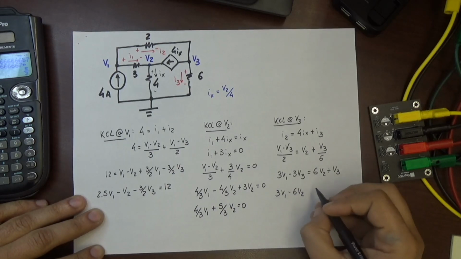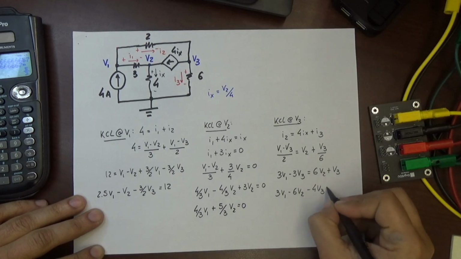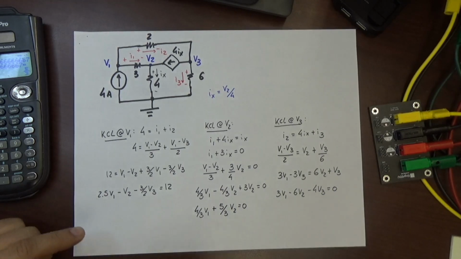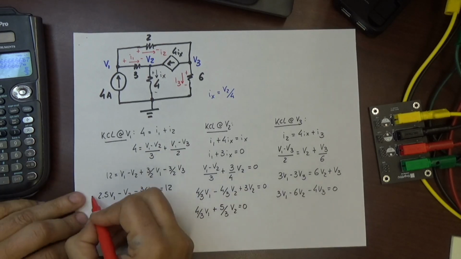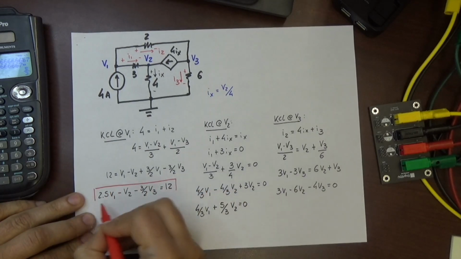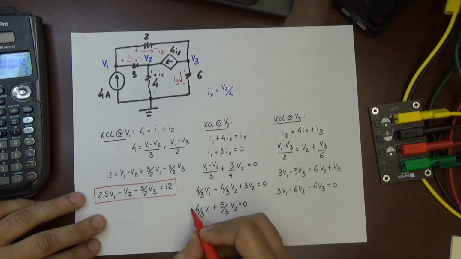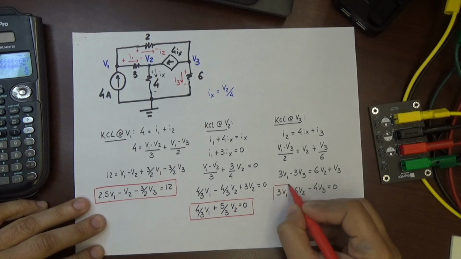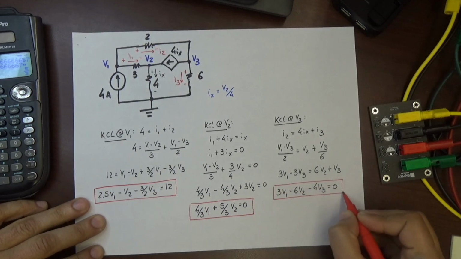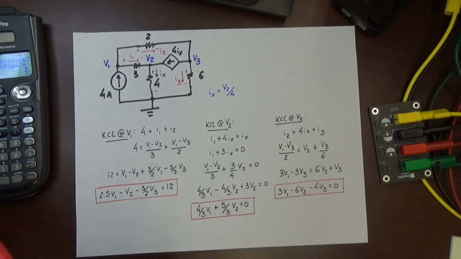Normally it simplifies the equations and reduces the chances of making mistakes on those equations. I'm going to highlight the 3 linear equations that we have. So we have one from KCL at V1, another one from KCL at V2, and the other one from KCL at V3. All right, let's apply now step number 3.